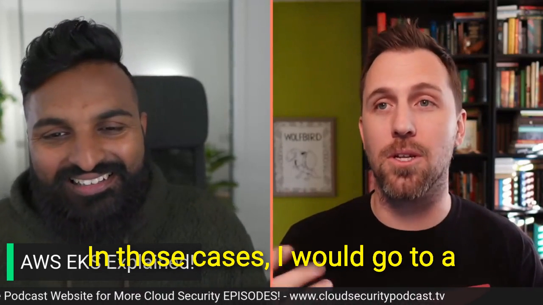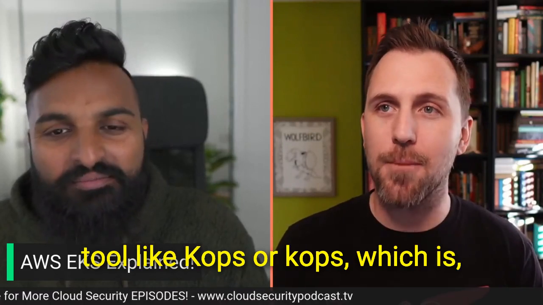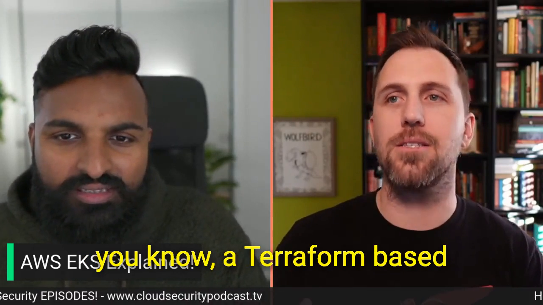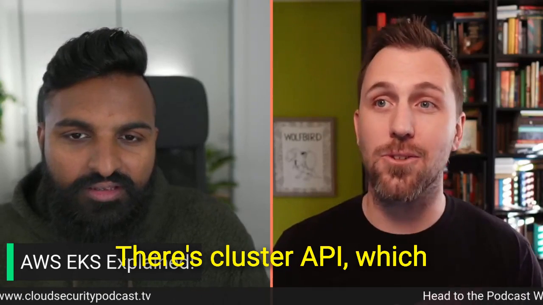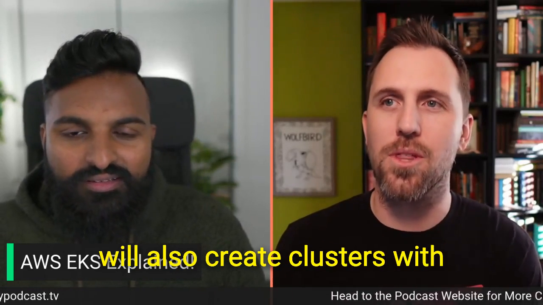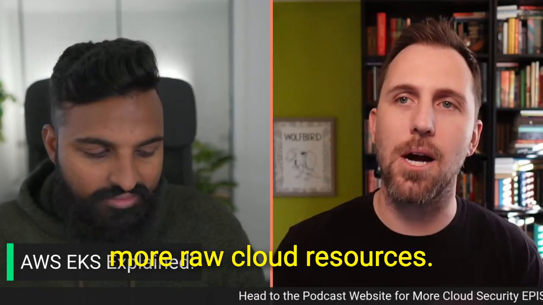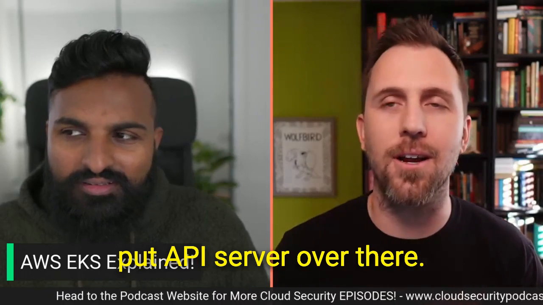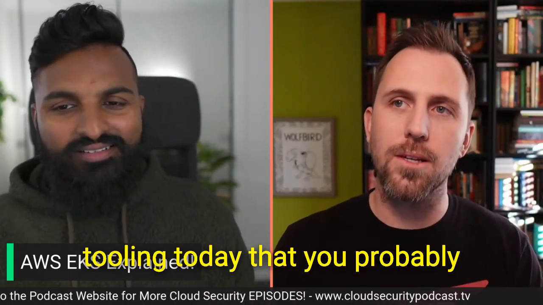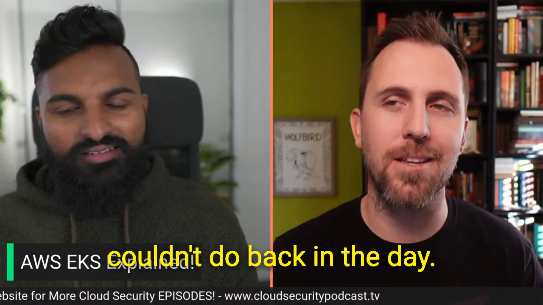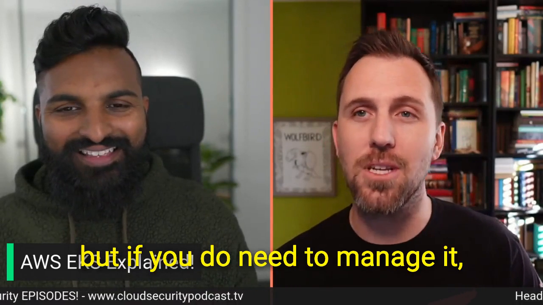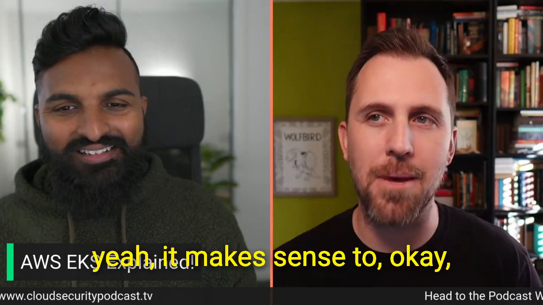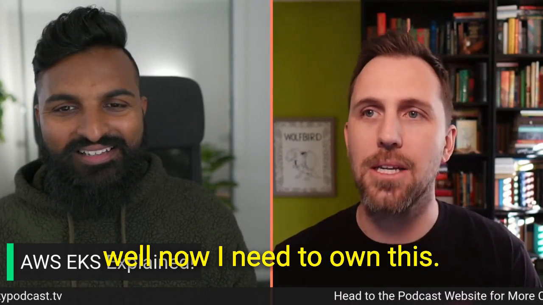In those cases, I would go to a tool like KOps, which is a Terraform-based, let's create a cluster tool. There's Cluster API, which will also create clusters with more raw cloud resources. So you can say, just give me EC2 instances, put an API server over there. You can do that stuff with tooling today that you probably couldn't do back in the day, but I wouldn't do it yourself. But if you need that flexibility, then it makes sense to say, okay, well now I need to own this.